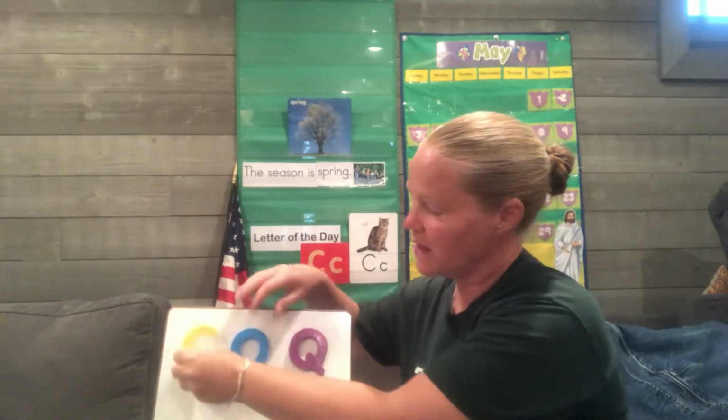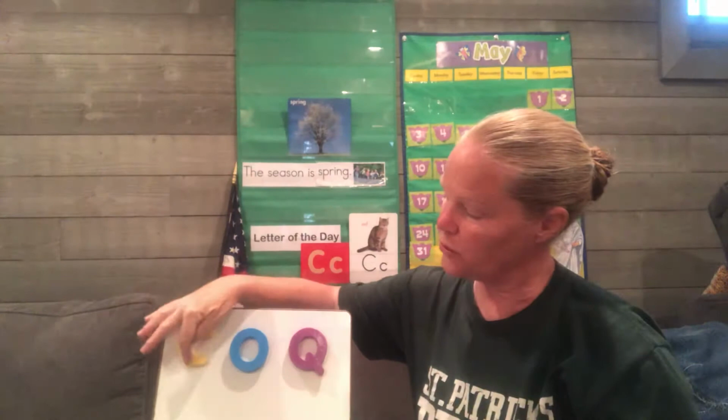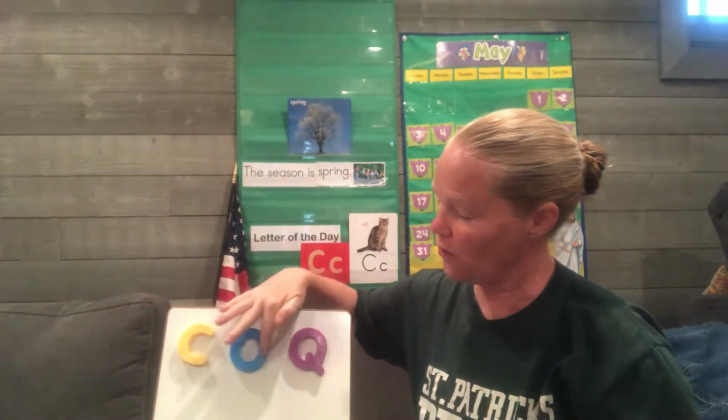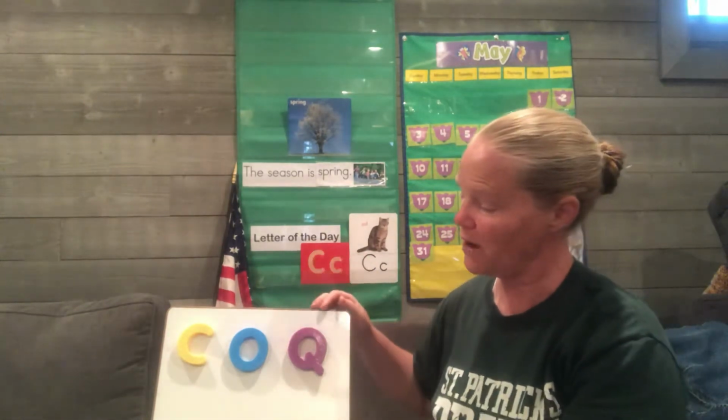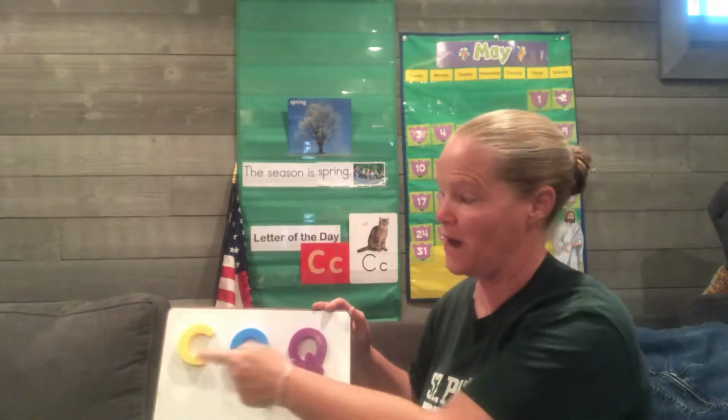So let me kind of put them in order. Look at that. So this one is almost a circle. That one's a whole circle. And this one's a circle with a line. So I told you letters are made of lines and curves, right? And sometimes those curves go into circles. So if you know how to write a Q, then you know how to write an O and a C.